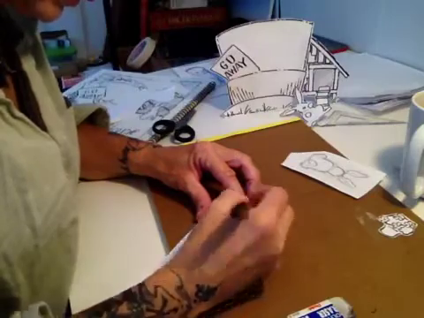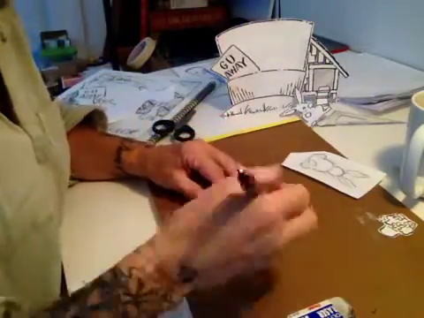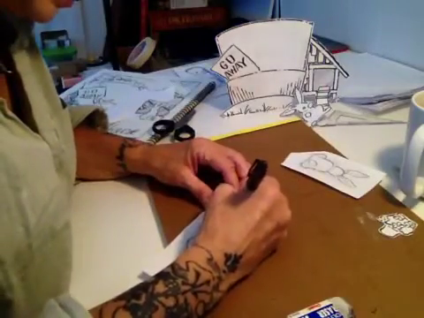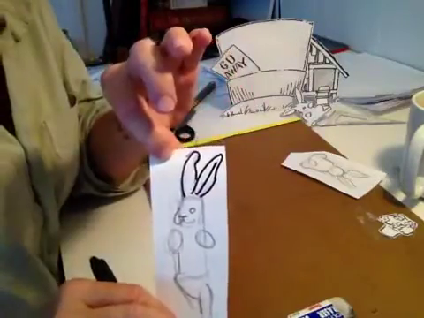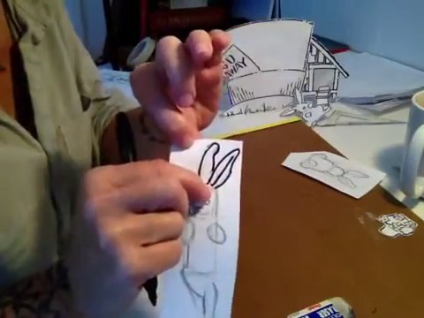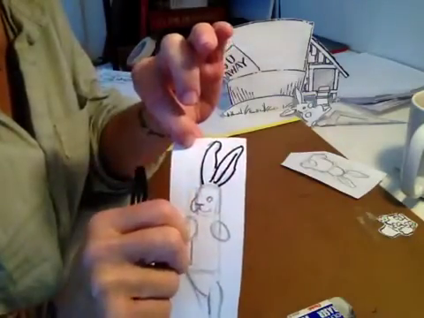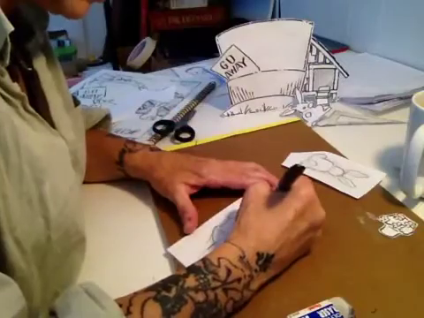Going down and around. Okay. And then the center, which is, whoops, just a hook, little hook at the end right there, and then a straight line.